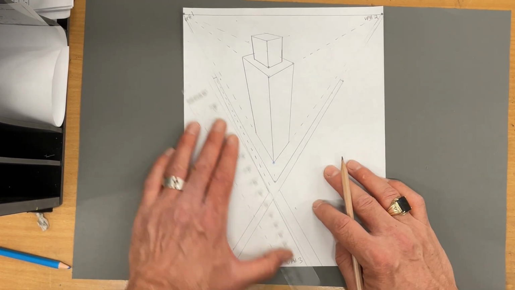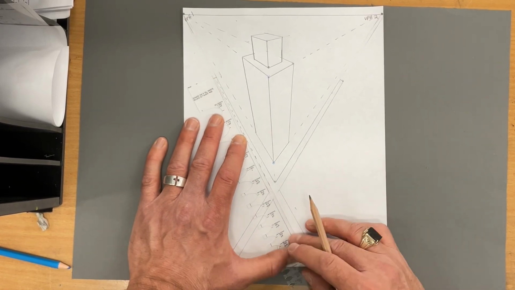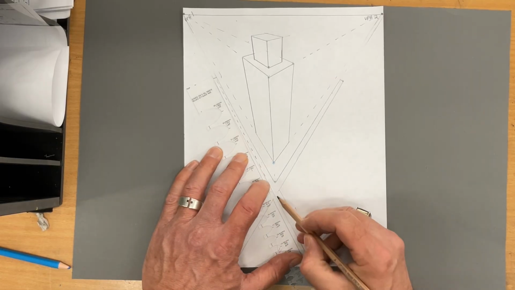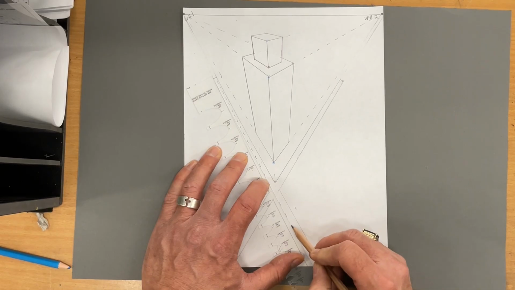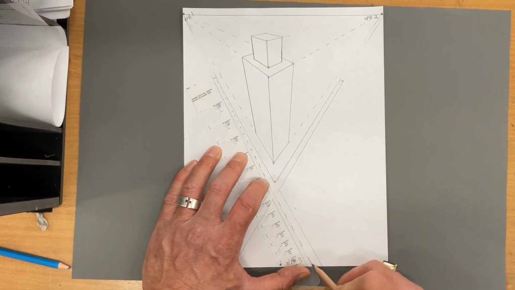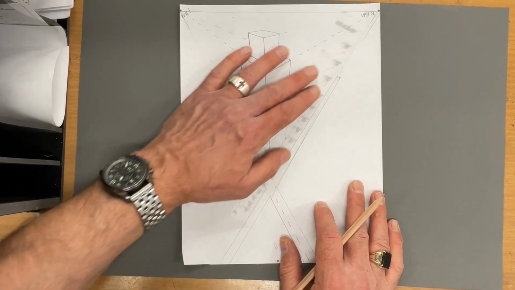We'll continue it this way, making sure we're aiming towards the vanishing point there, and I'll put it going this way, okay? And a little bit bigger here. All right, so that would just be a very simple way to frame this whole thing.